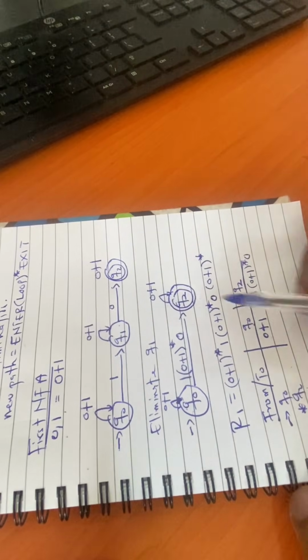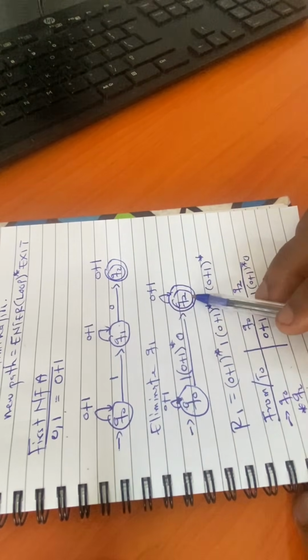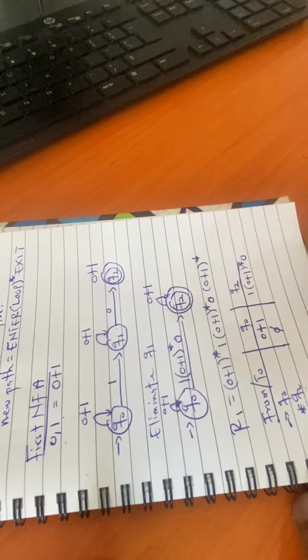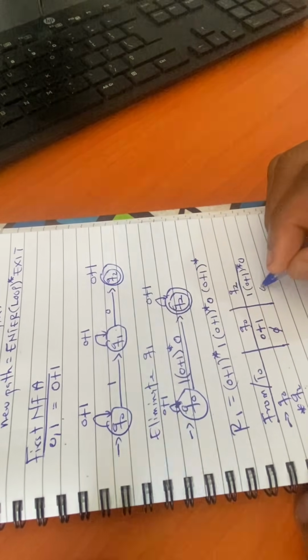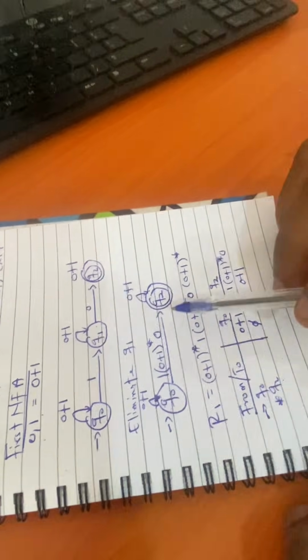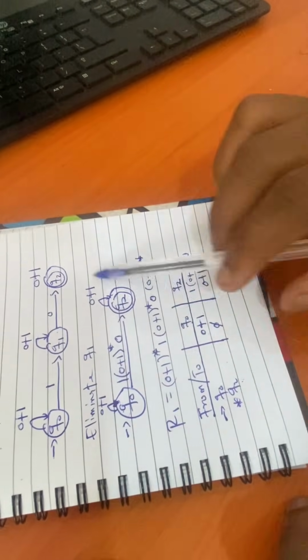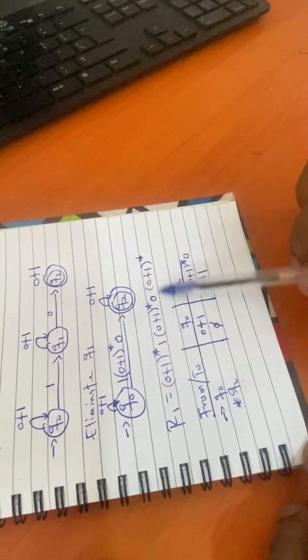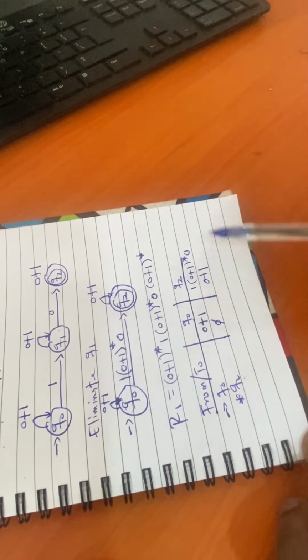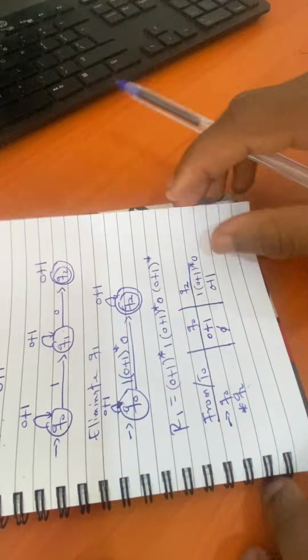Then Q2 to Q0, there is no path from Q2 to Q0, so it's nothing. And then Q2 to Q2 is also just 0 plus 1. So this is the state elimination, the regular expression, and then the transition table after elimination for the first NFA. All right, so let's move to the second NFA.